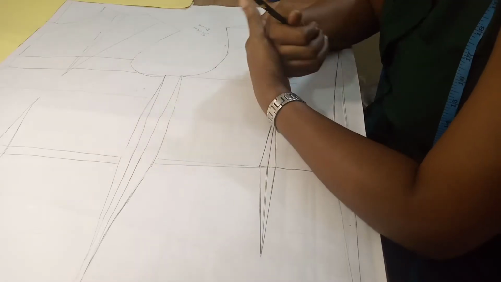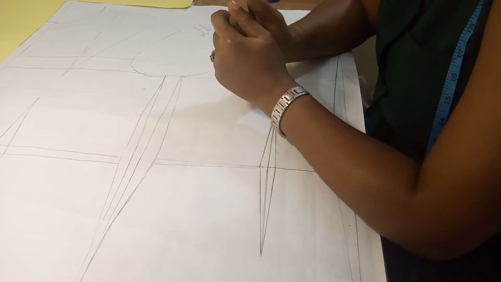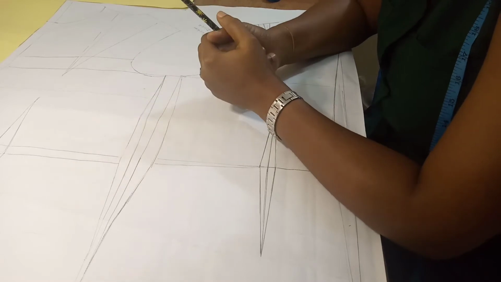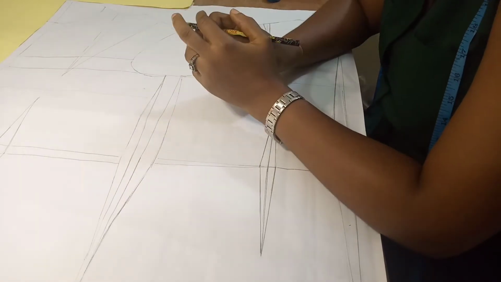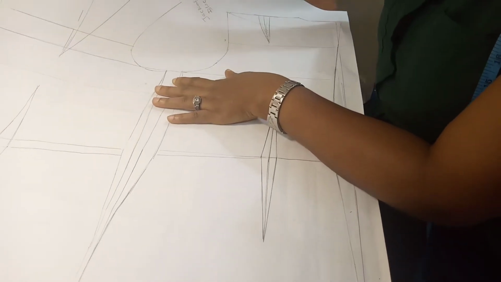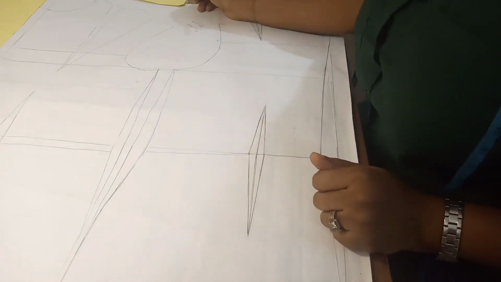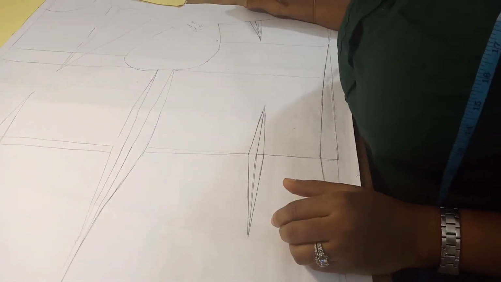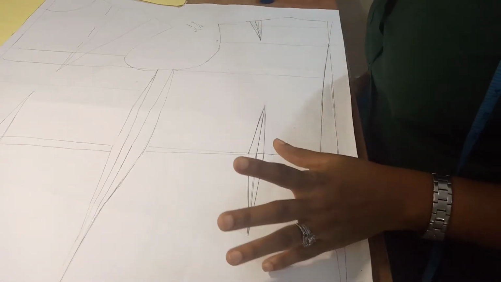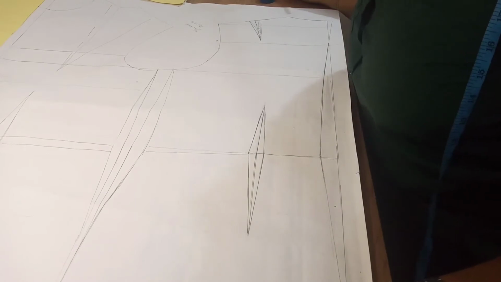The features of the jacket are the wrap, the lapel, and the lapel marked by a crease line. We also have the collar, shoulder pad, additional shoulder, and a bigger armhole.